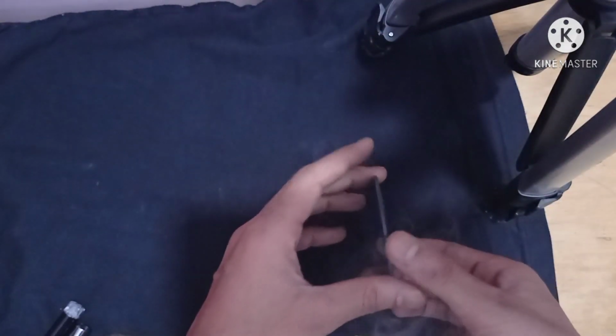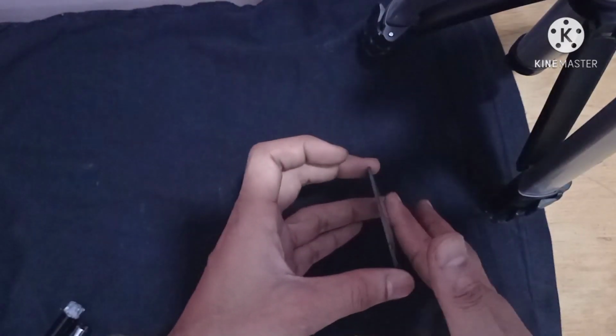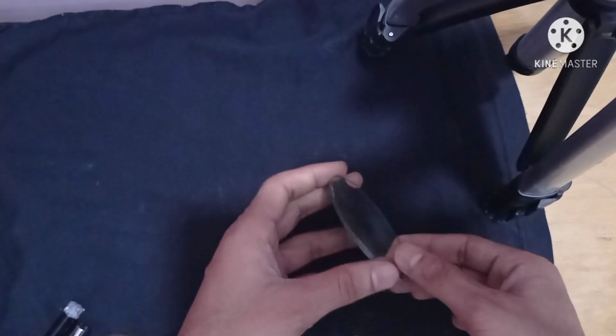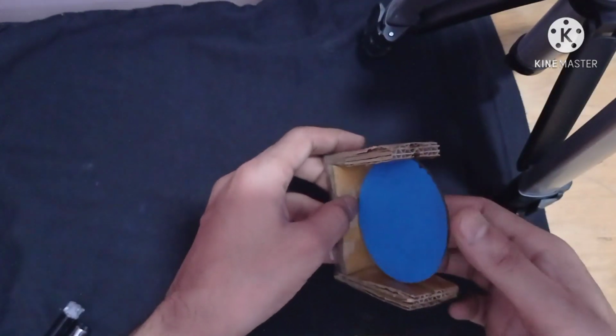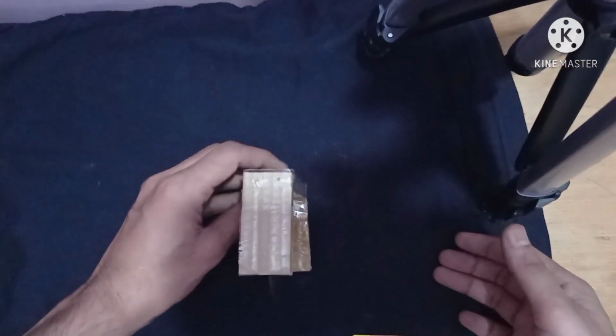Now we have a convex mirror whose shiny surface is bulged out. Let's fit this in the stand. Now turn off the light and shine the parallel laser beam towards the convex mirror.